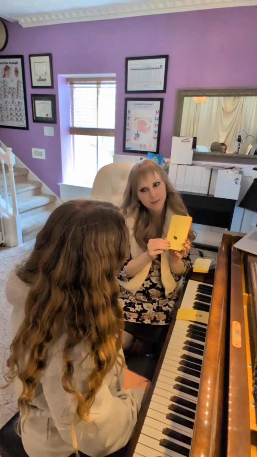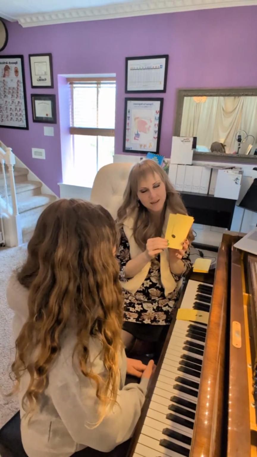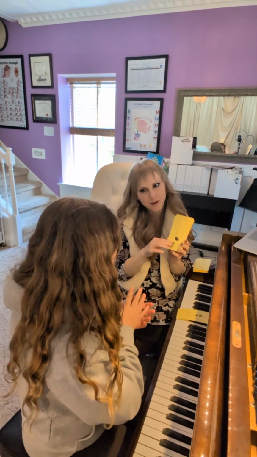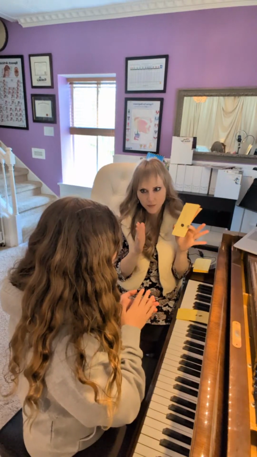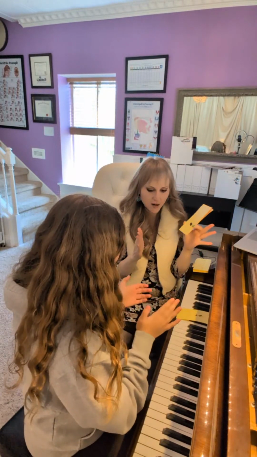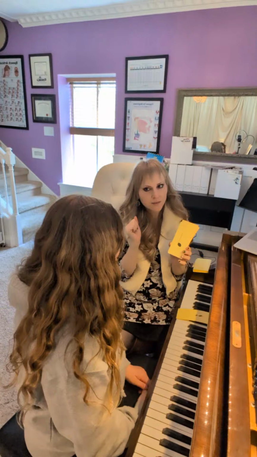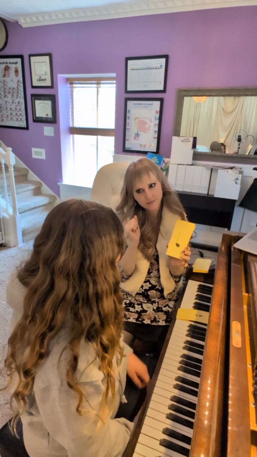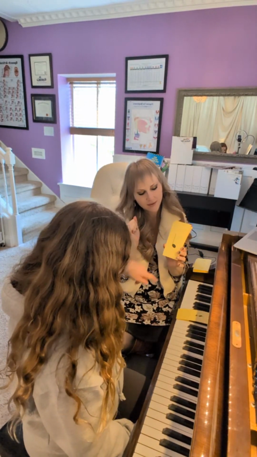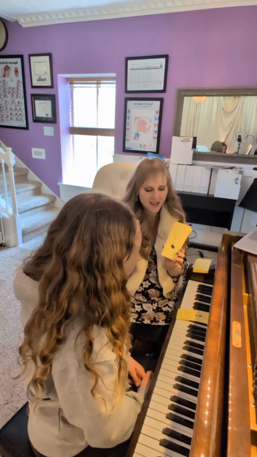Quarter note. How many beats does a quarter note get? 1. How do you clap and count a quarter note? You have to use your mouth to count at the same time, right when your hands, right, and bring your hands apart. 1. What are the 2 parts of a quarter note? The stem and the head. Stem and head, right.